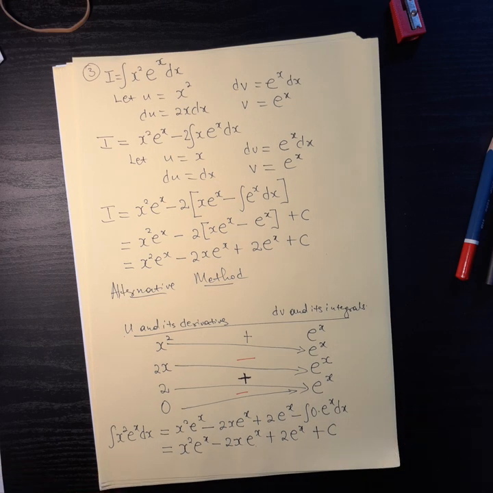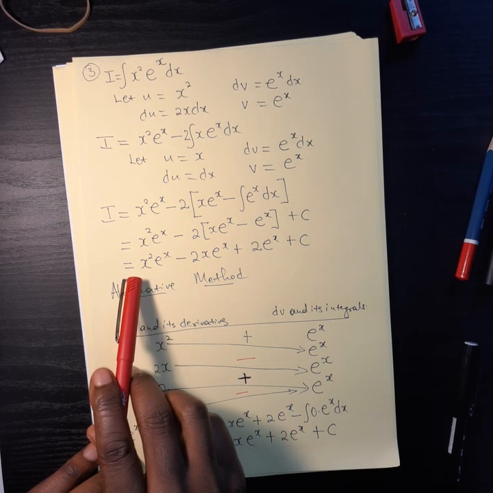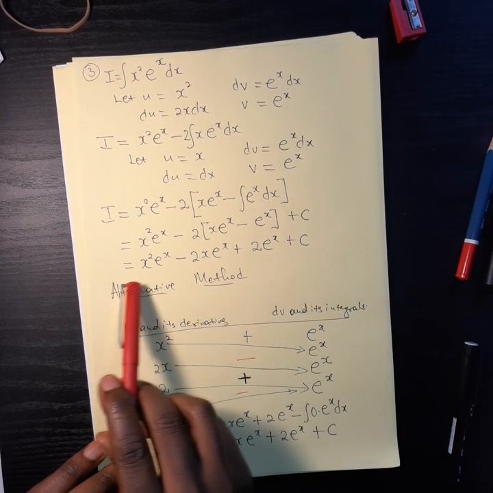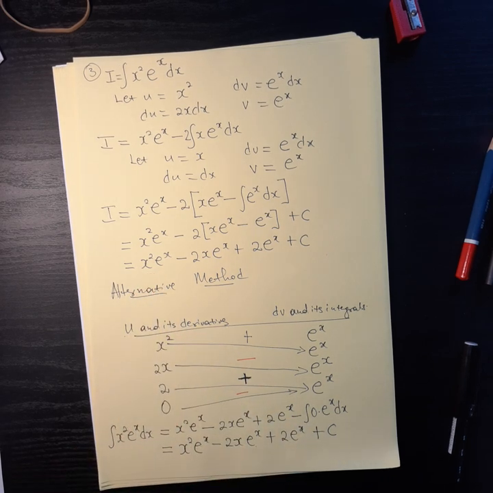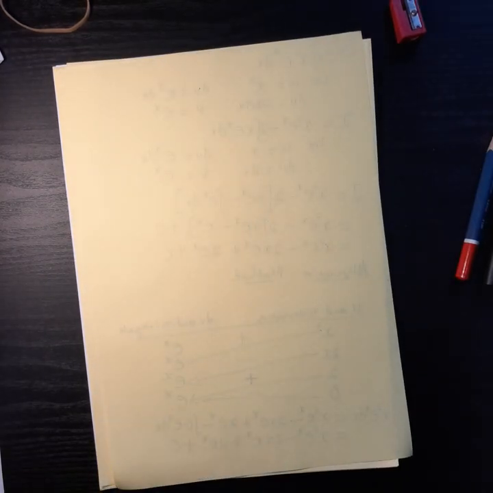Then if you look carefully, you will see that what we have here and that one, they look the same. So the method can be used to deal with repeated substitution. For example, let us take another one maybe which involves trigonometric function.